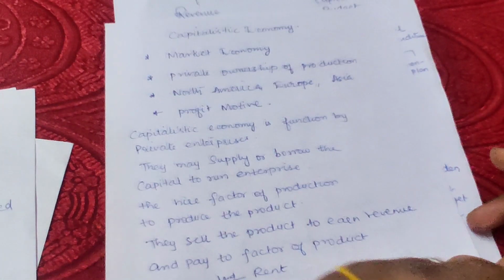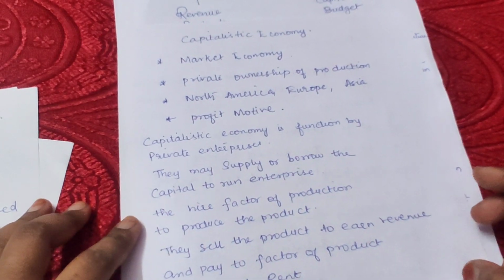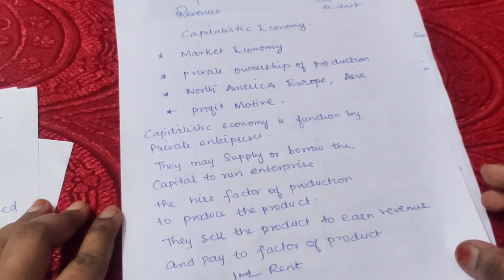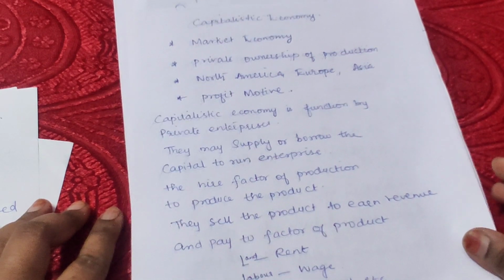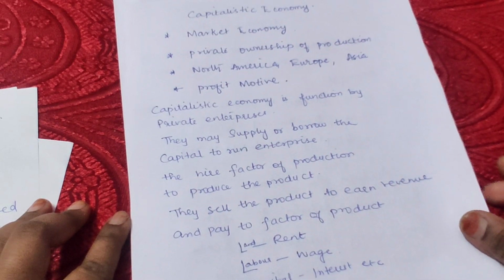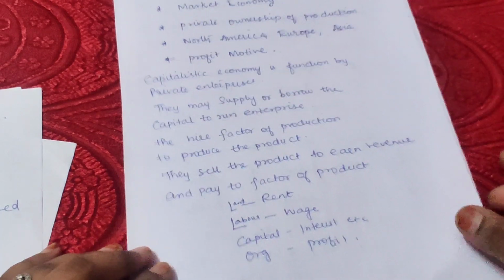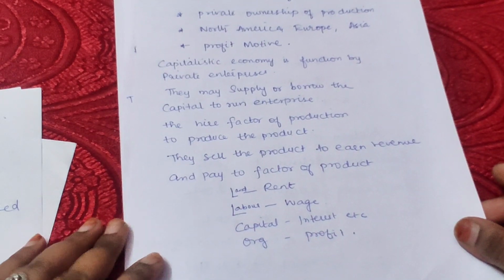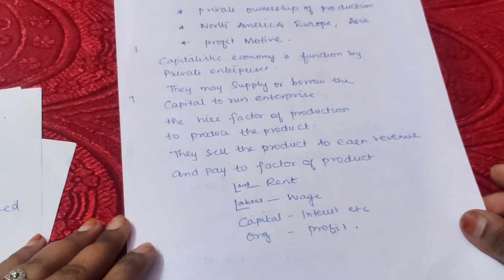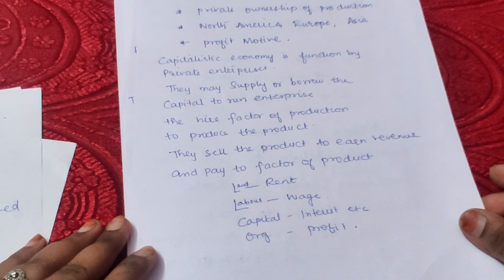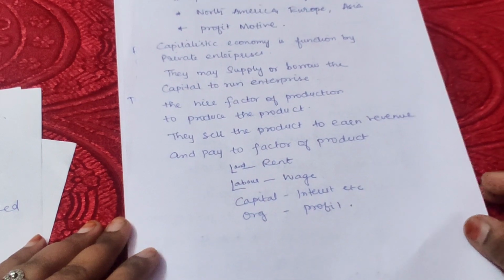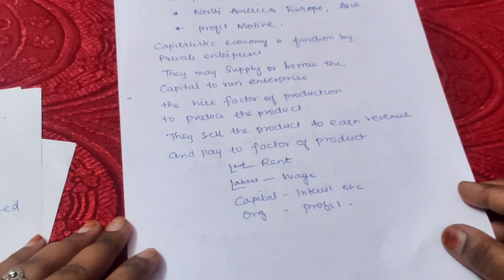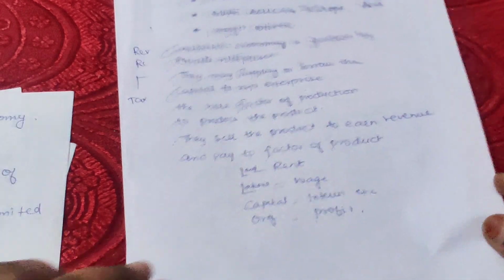What is a capitalistic economy? A capitalistic economy is where there is private ownership of production. North America, Europe and Asia are examples of capitalistic economies. It has a profit motive. A capitalistic economy functions through private enterprise. They must supply or borrow the capital to run the enterprise. They hire factors of production to produce the product. They sell the product in order to earn profit. From that they will pay the factors of production, which are land's rent, labor's wage, capital's interest, and organization's profit.